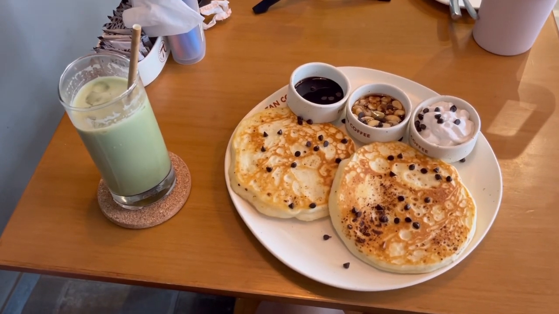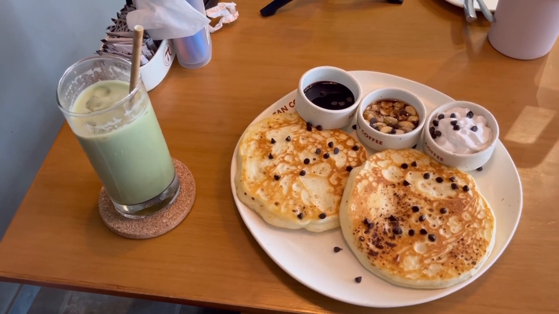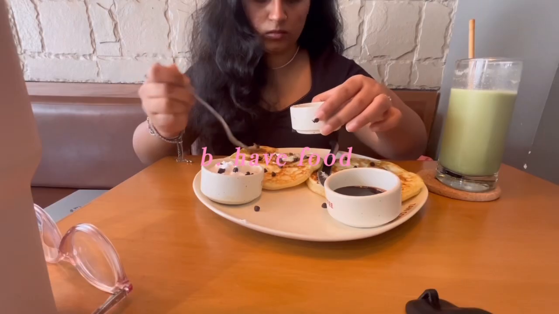Alright you guys, this is what my breakfast is looking like. We have some pancakes and matcha latte.